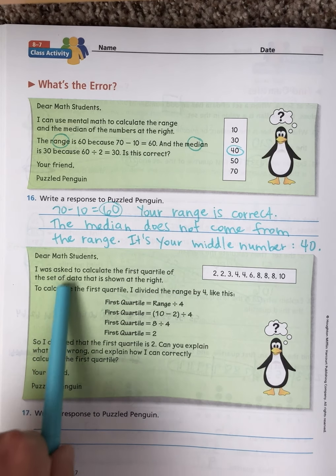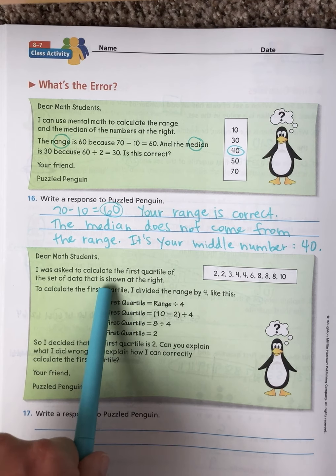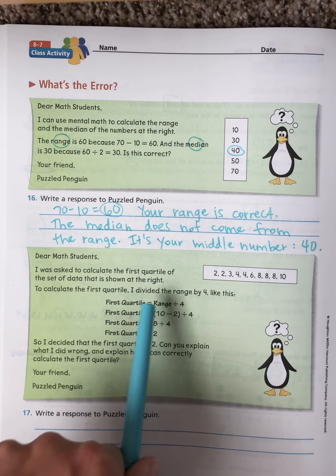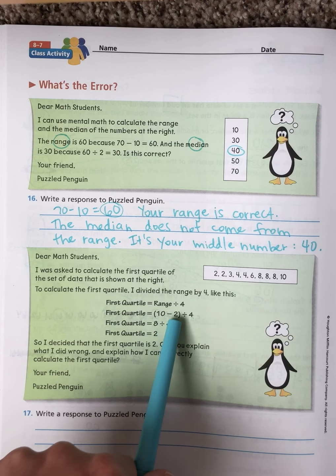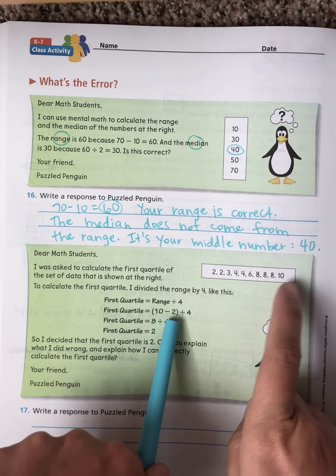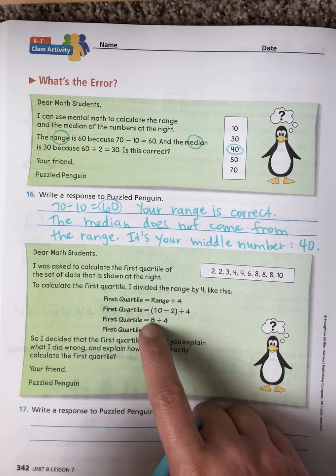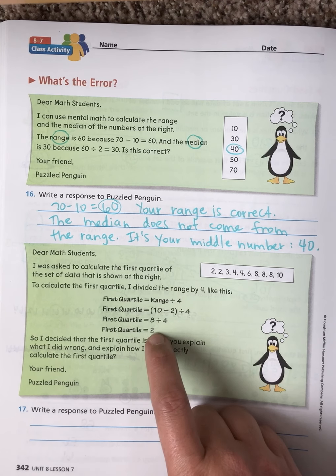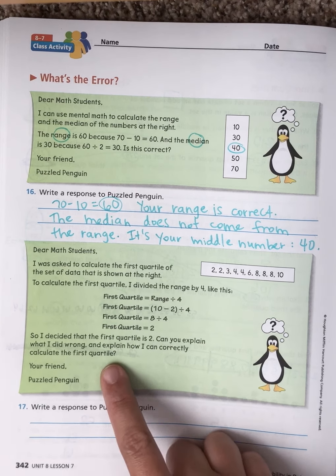So we're going to go to the next one. Dear math students, I was asked to calculate the first quartile of the set of data that's shown at the right. To calculate the first quartile, I divided the range by 4, like this. So I'm thinking he's thinking there's the quartile, you're making quarters, so he divided it by 4. The range was 10 minus 2, which was 8, and then he divided that into 4 parts, so the first quartile is 2. Can you explain what I did wrong and explain how to correctly do it?